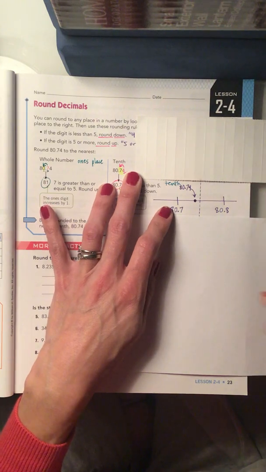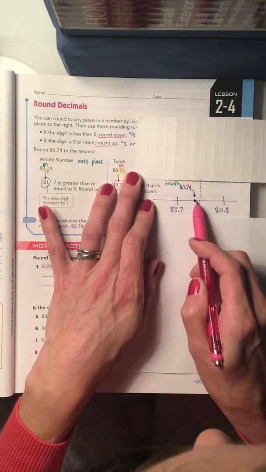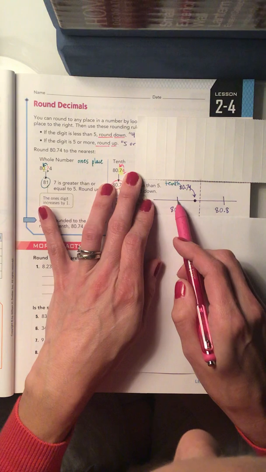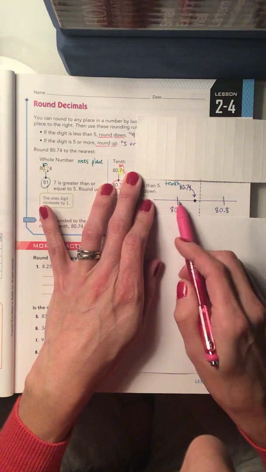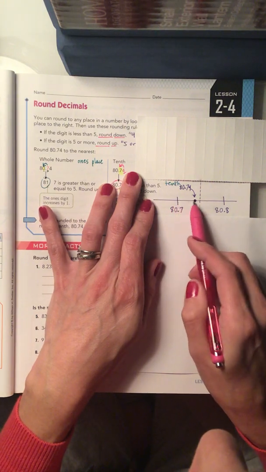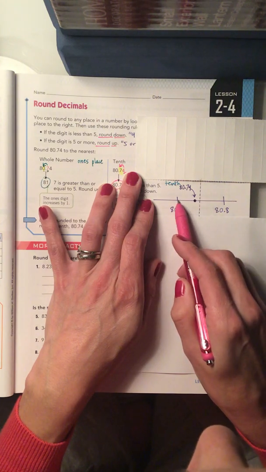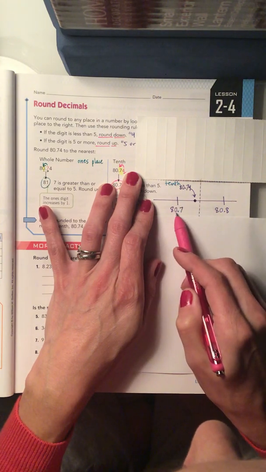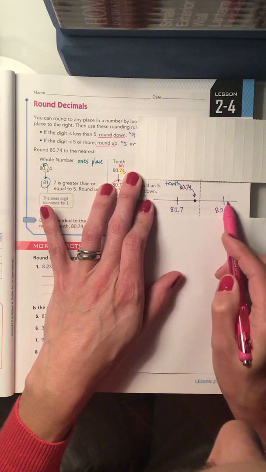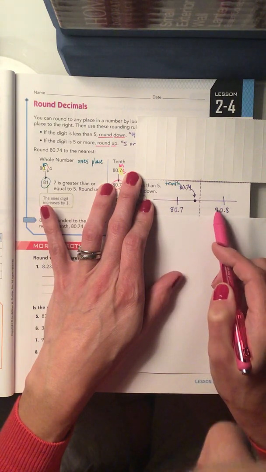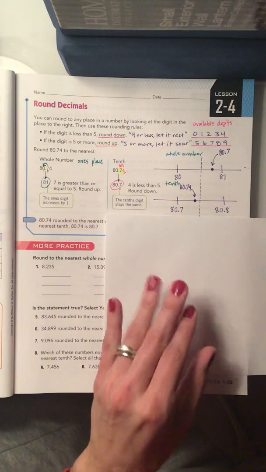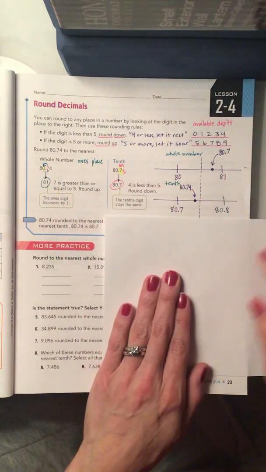So that shows you that the rounding method of 4 or less, that rule actually follows true when you look at it visually. Anything 4 or less is closer to this value, and anything 5 or more is actually closer to this value. So that's just a little demonstration.